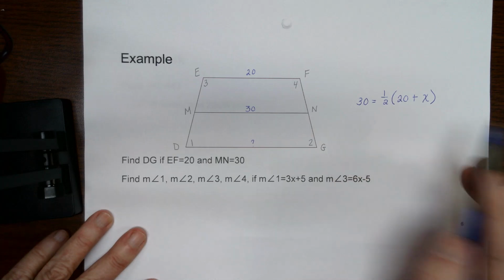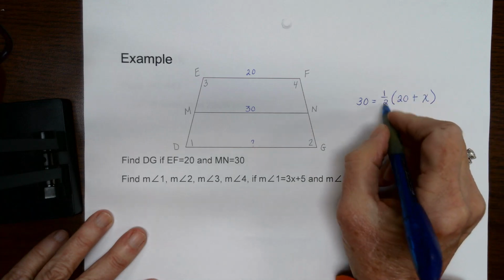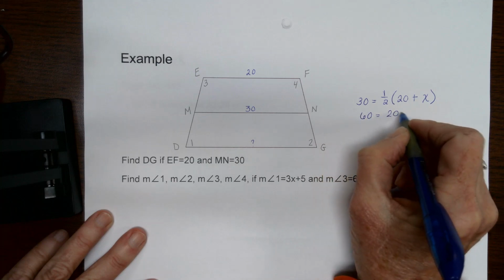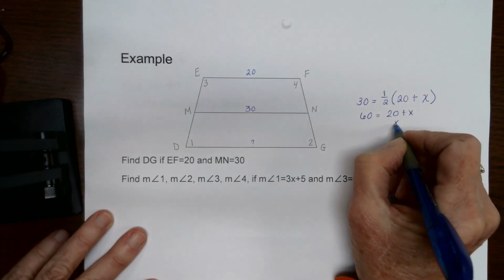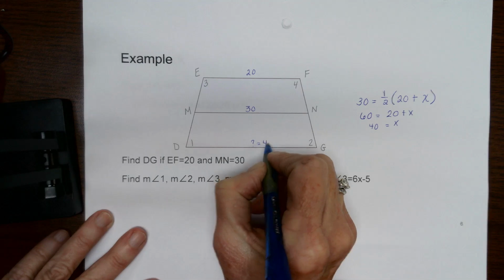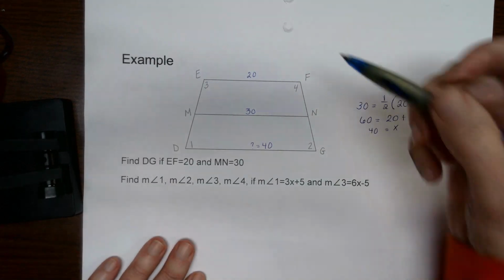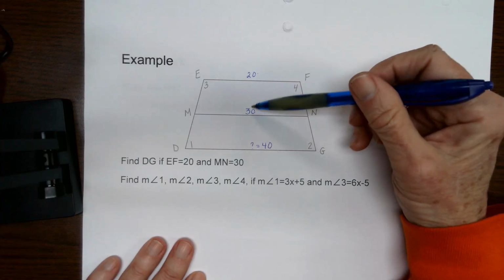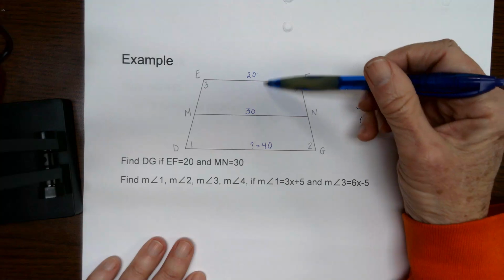I'm going to multiply both sides by 2 to get rid of this 1/2. So I have 60 is equal to 20 plus X, or X is equal to 40. So I find out that DG would have to be 40, which makes sense because 20 plus 40 is 60, and 30 is half of that.